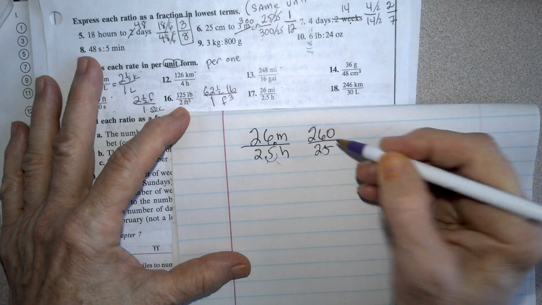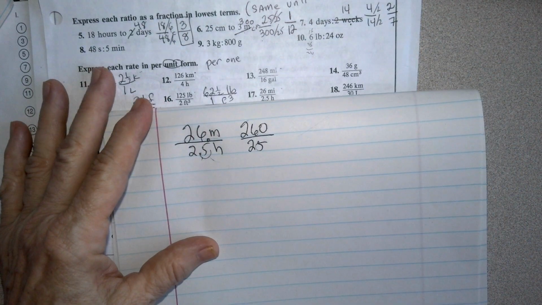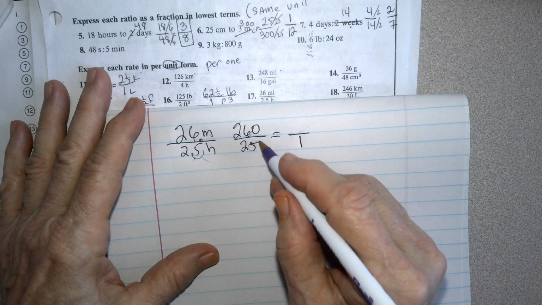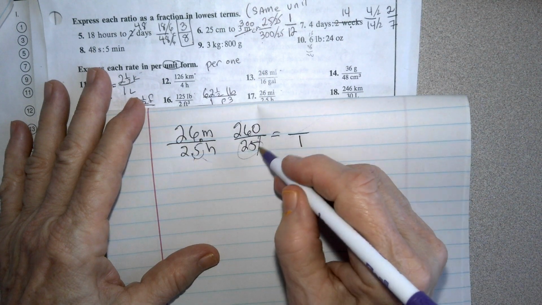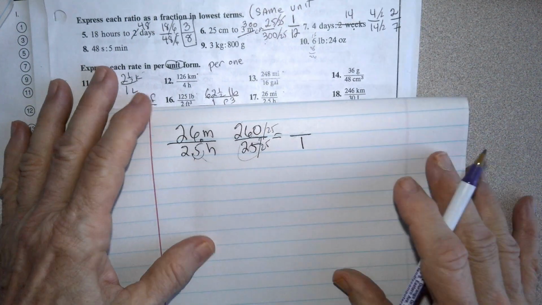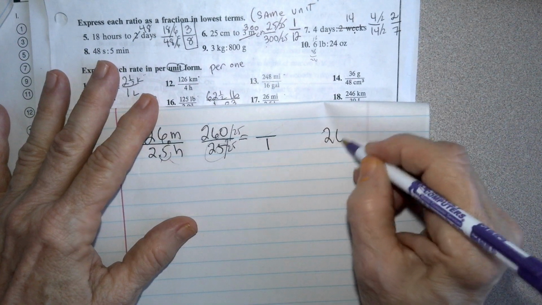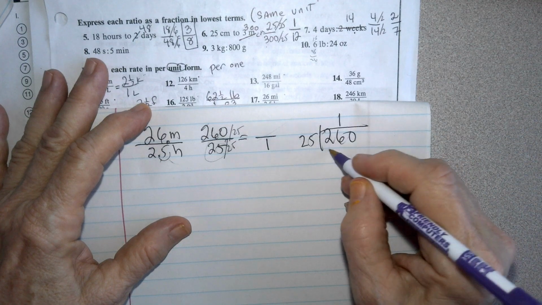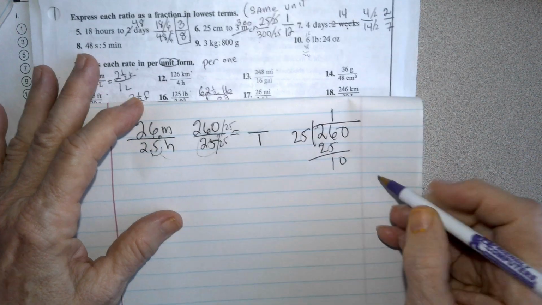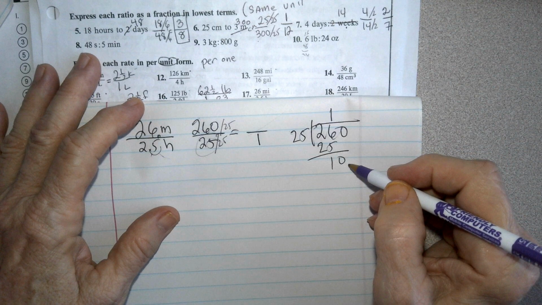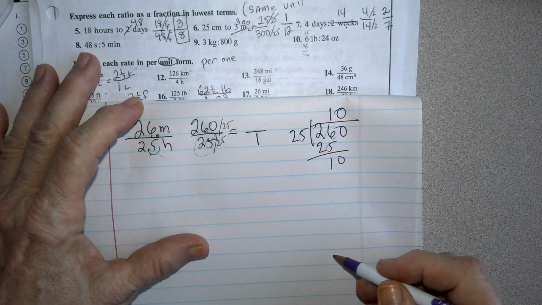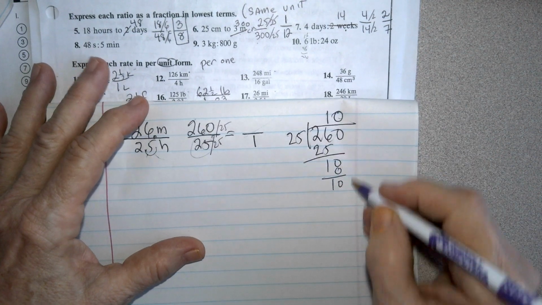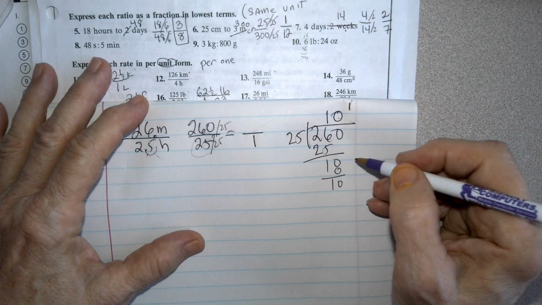260. And then I could either reduce or I could just divide. I think I'm just going to divide because I want that to be a 1. So I'm dividing both of these by 25. I'm just going to divide normal because it's going to take too much time reducing. So it goes 1. That is going to be 25. That does not go in at all. So 0 times that is 0. My remainder is 10. It went 10 full times.